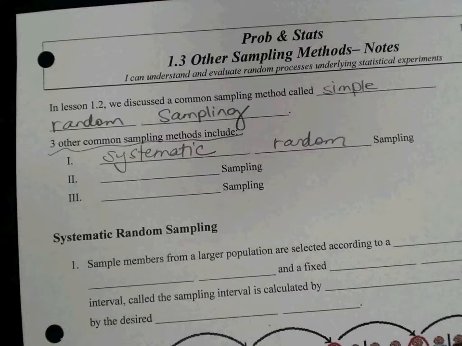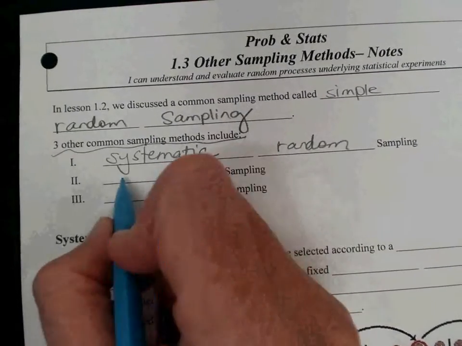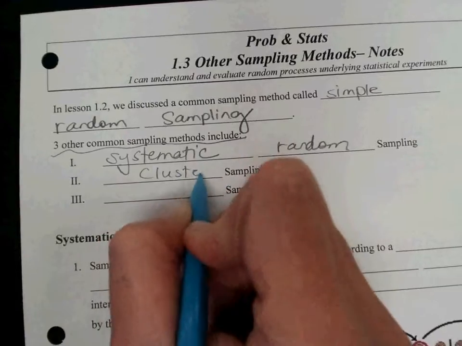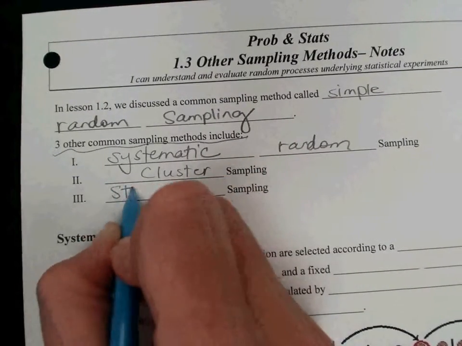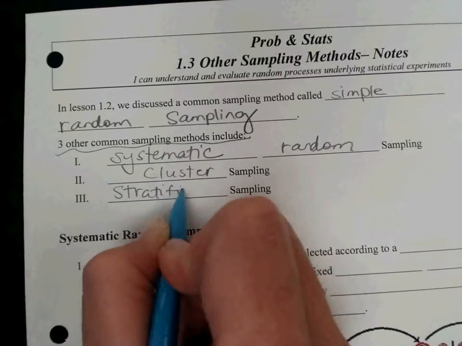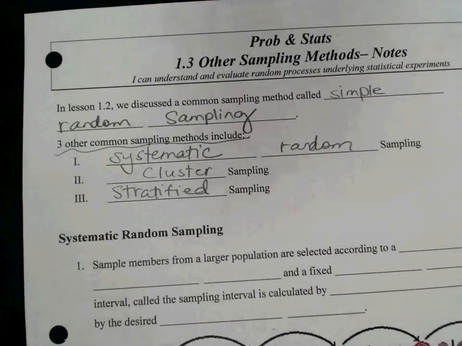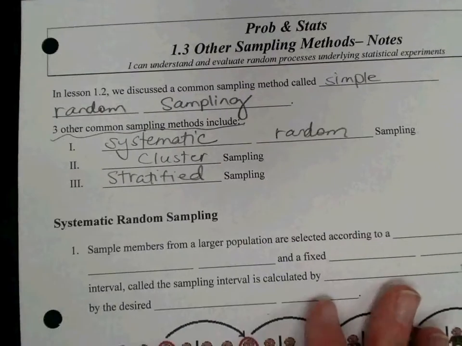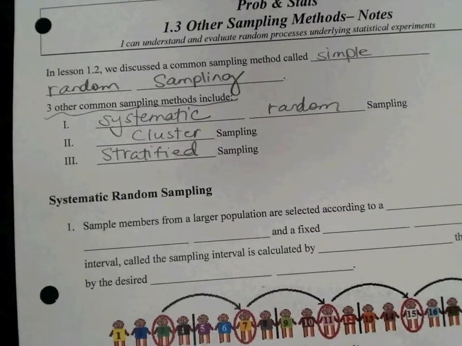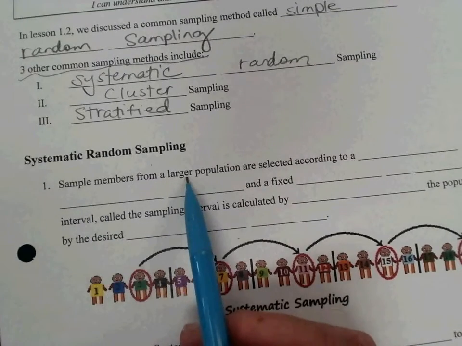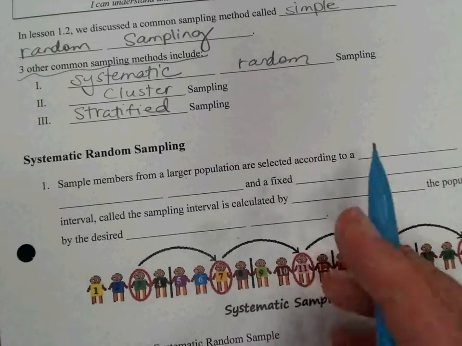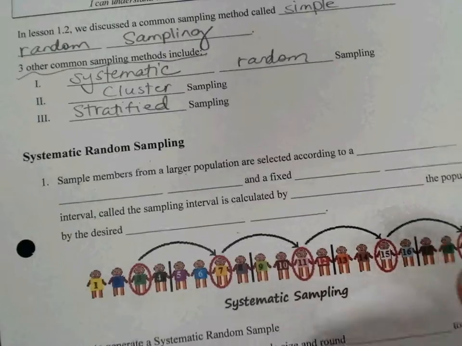So then the second one is cluster, and the third one is stratified. And the two we talked about yesterday were simple random sampling, and then census. Census is we just sample everyone. Systematic random sampling is when we sample members from a larger population selected according to a random starting point.